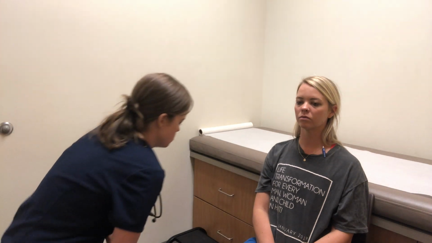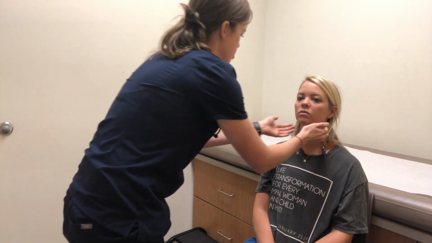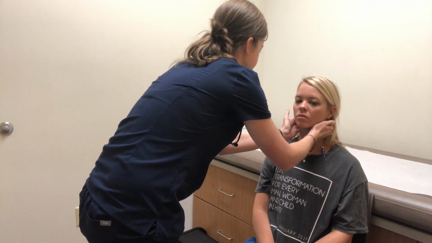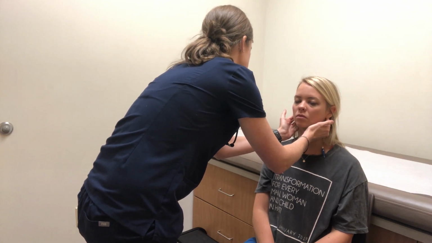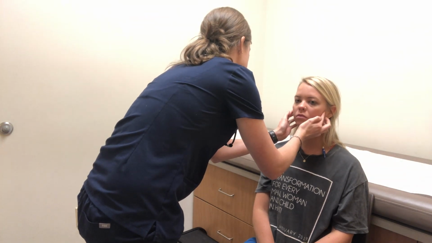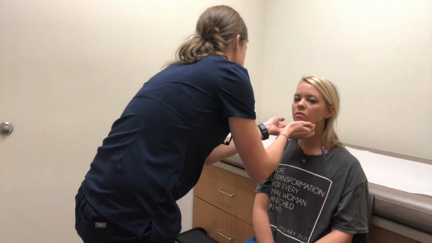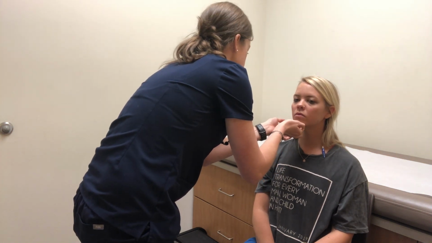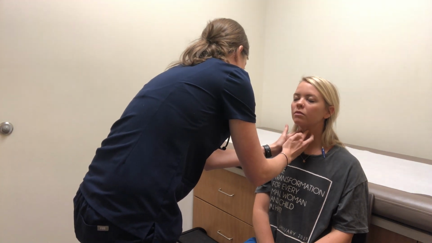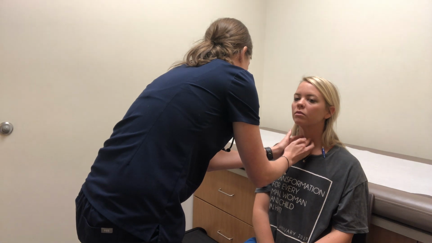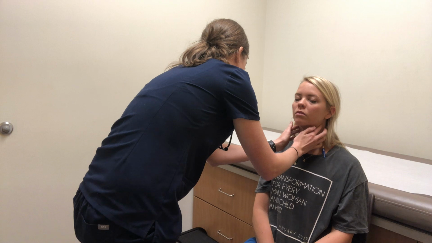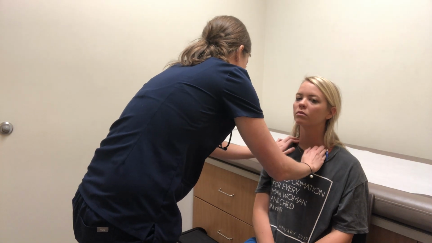And so with that, I'm going to start with my hands behind your head. And we're going to palpate the occipital lymph nodes, the post-auricular lymph nodes, the pre-auricular lymph nodes, the submandibular lymph nodes, the submental lymph nodes, the superficial cervical, the posterior cervical, and the deep cervical chain.